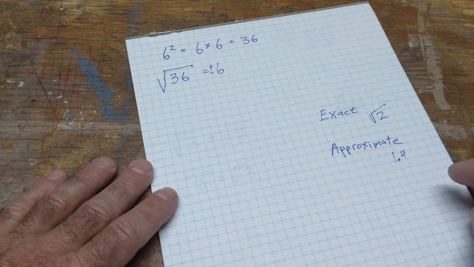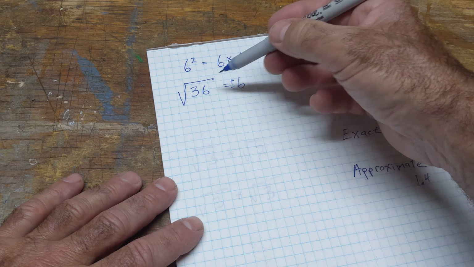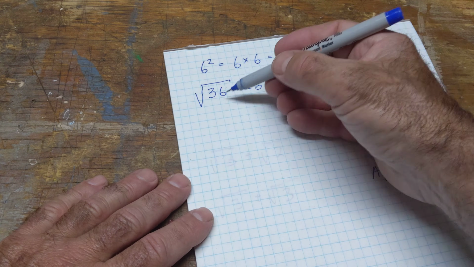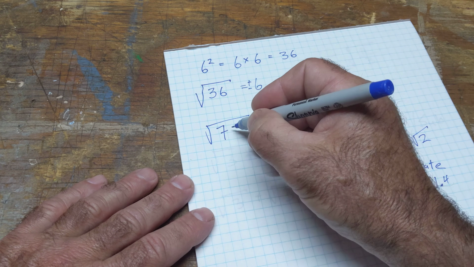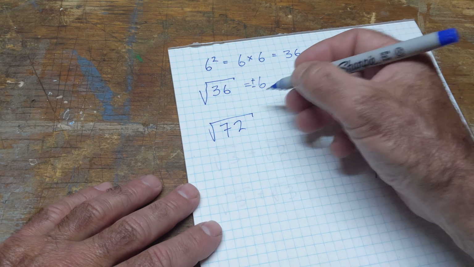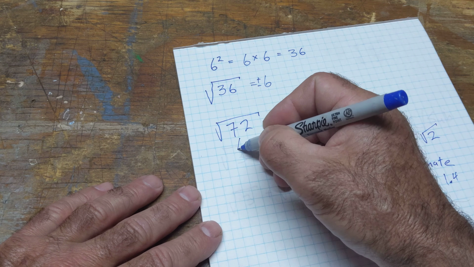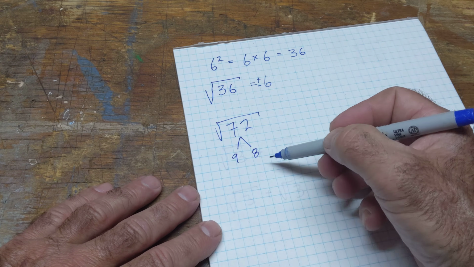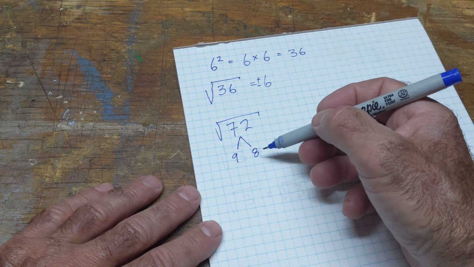Okay, so now that we know what an exact and approximate is, we're always going to try and go towards an exact. A square root is saying what times itself is equal to that number. And it might be a perfect square like 36, but it might also be a non-perfect square like 72. The way you simplify this radical here, root 72, is you look for the factors of 72. You could see that, say, as a 9 and an 8. And what I'm looking for here is pairs. I'm not going down to the primes of that number. I'm just going down to pairs.